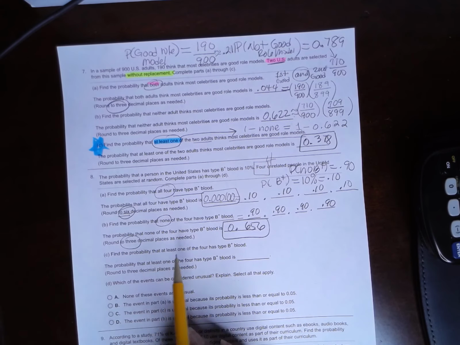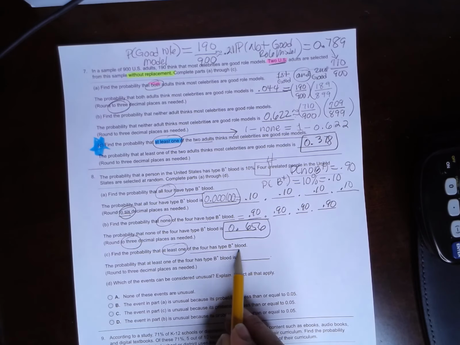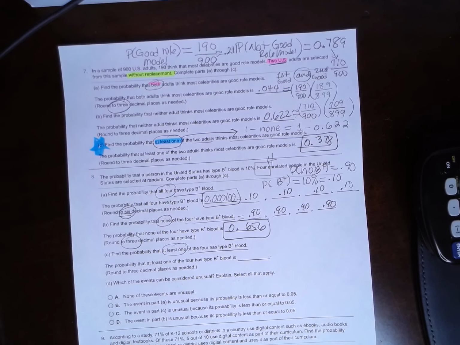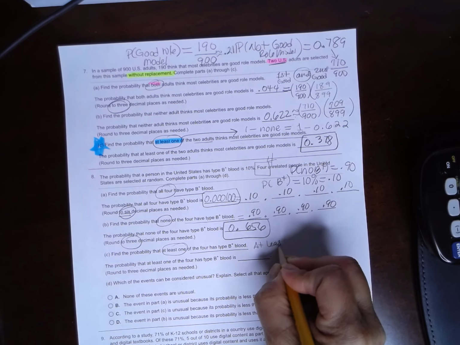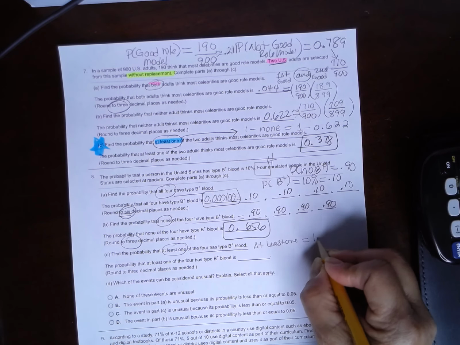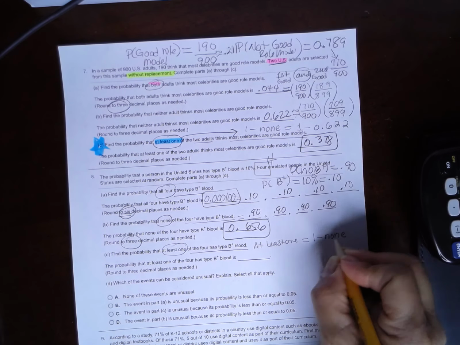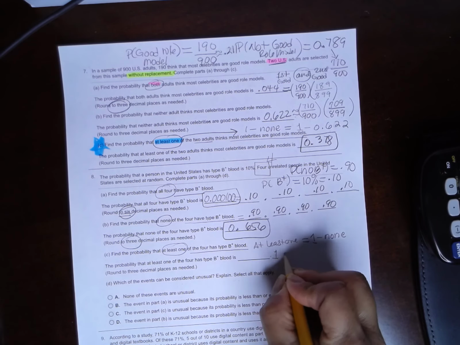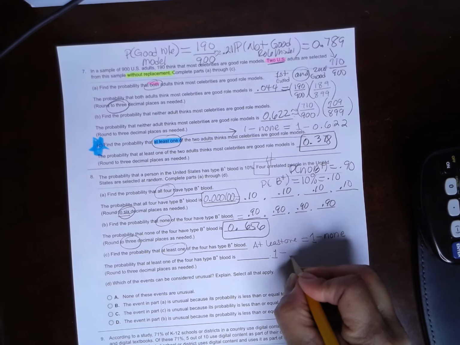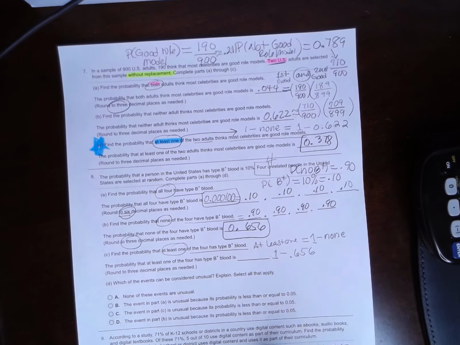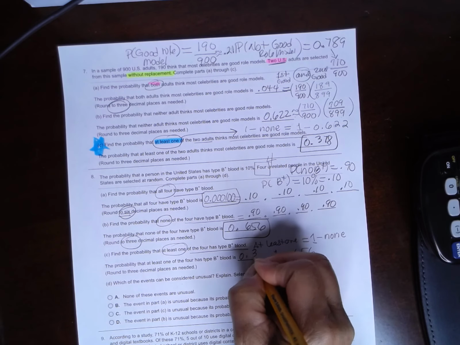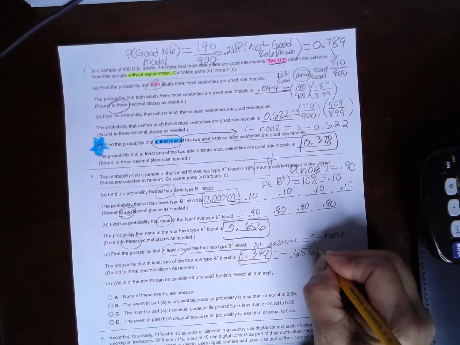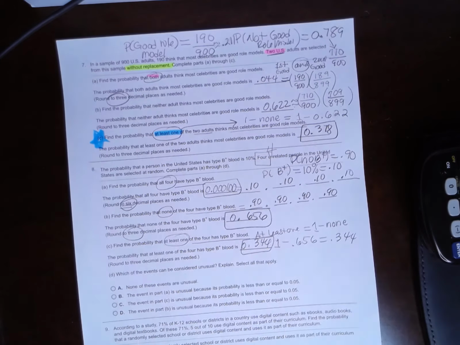C. Find the probability that at least one of the 4 has type B positive blood. At least one, okay, remember what I mentioned before. At least one is the same thing as 1 minus none. So I'm going to use that concept, 1 minus none. That was the answer that we got before, 0.656, for none of them being B positive. So 1 minus 0.656 will give you 0.344. Okay, 0.344.